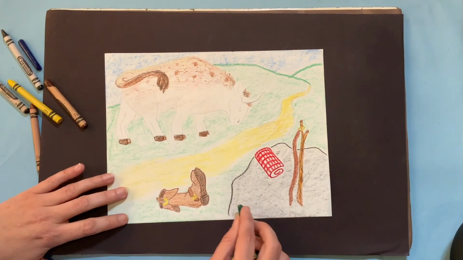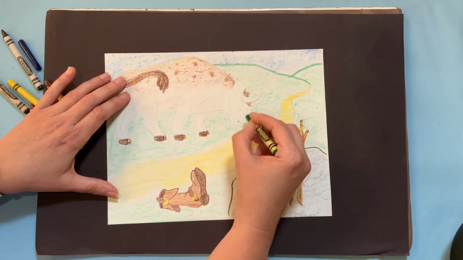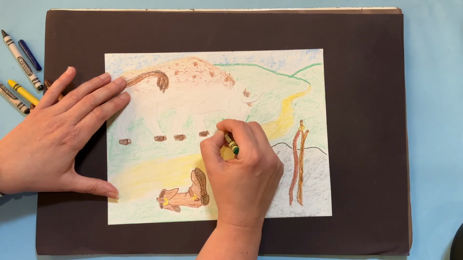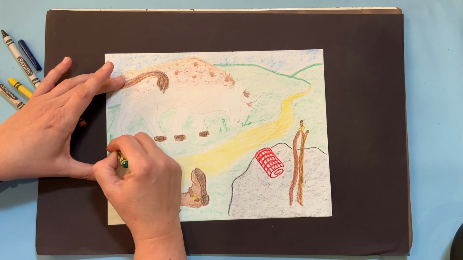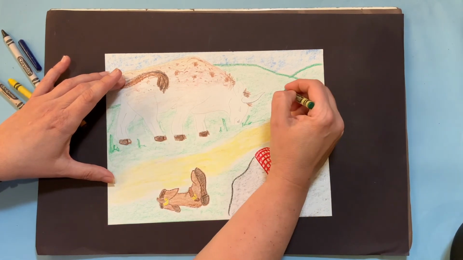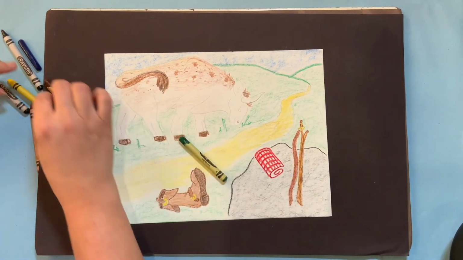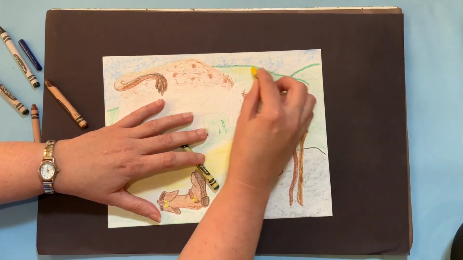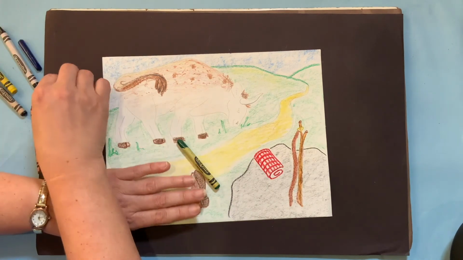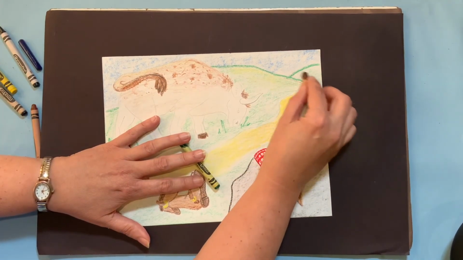All right, I'm going to keep going. Let's see, I might put a few blades of grass. He's eating. I might add a little yellow in one of them up here. Little browns.